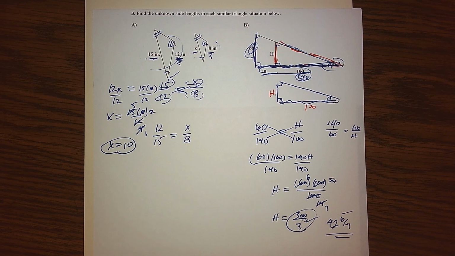Okay, so that wraps up all the lessons and all my videos for section 1.2. We talked about vertical angles and transversals and all their relationships. We talked about triangles and all their relationships and similar triangles and all that stuff.